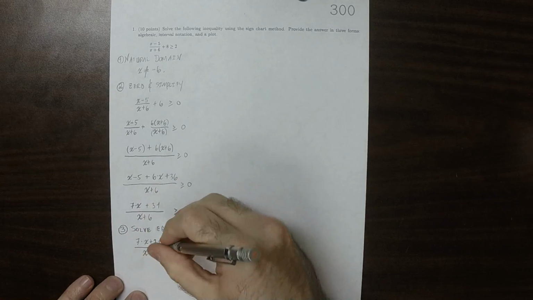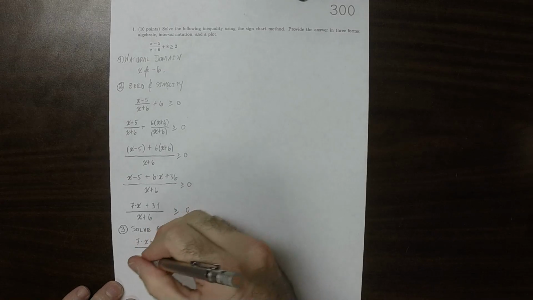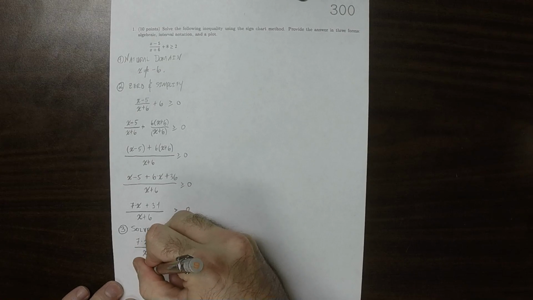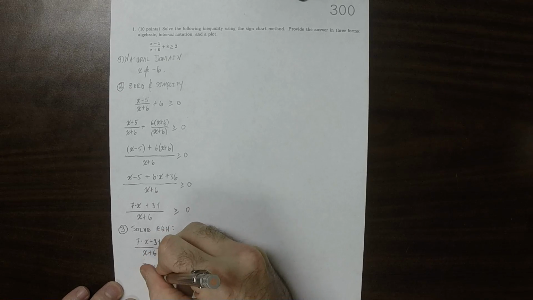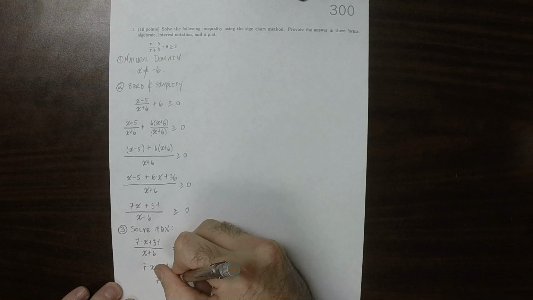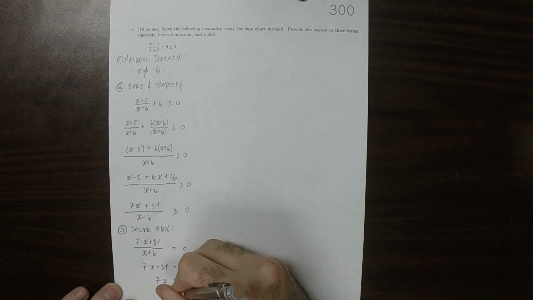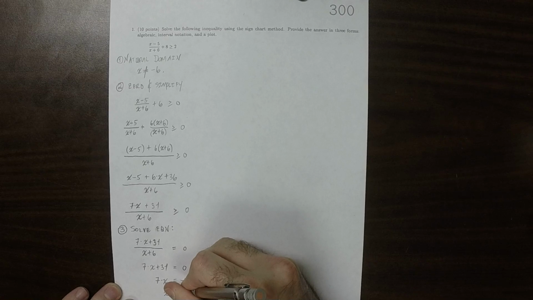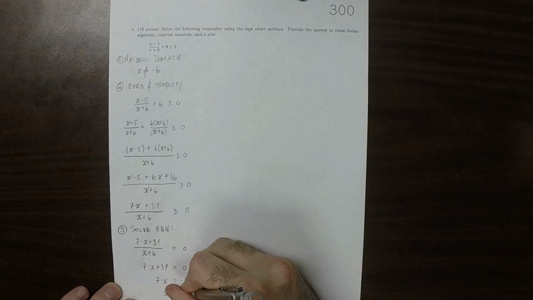But now instead of an inequality, we're going to solve the equation. So now I'm going to multiply both sides by x plus 6 so that we get 7x plus 31 is 0, so that 7x is negative 31, so that x is negative 31 over 7.